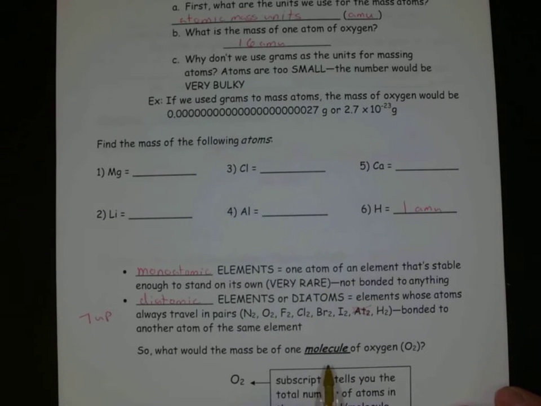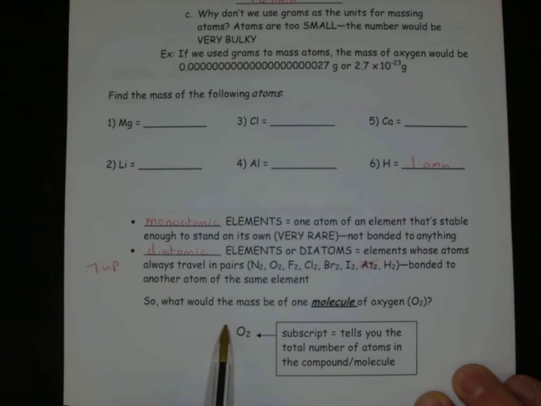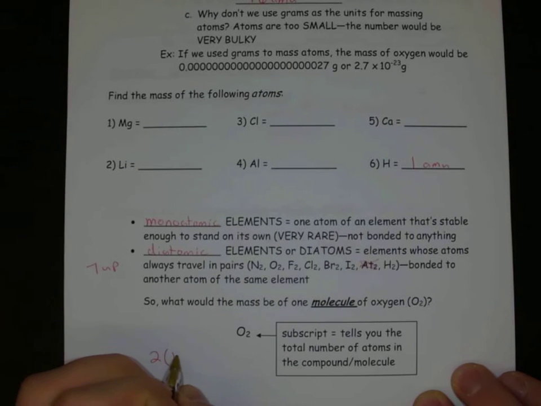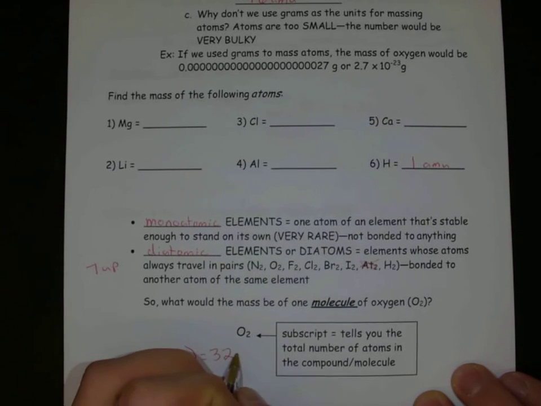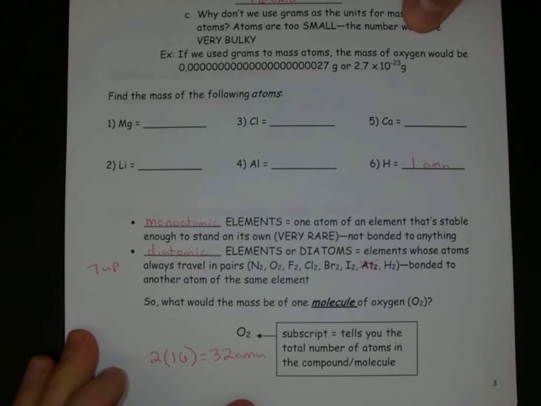So if we have one molecule of oxygen, we would have O2, okay? So O2 tells me that I have 2 atoms together. So I would have 2 times 16, which is going to be 32 AMU for my O2, all right?